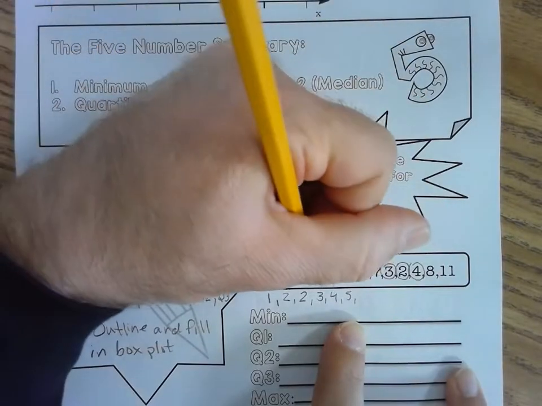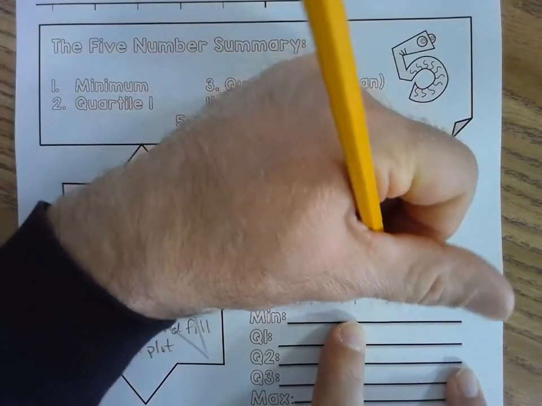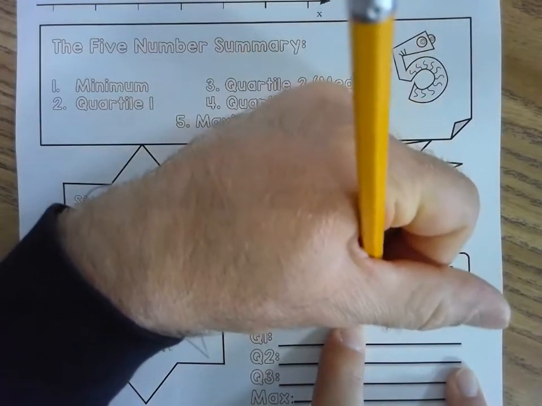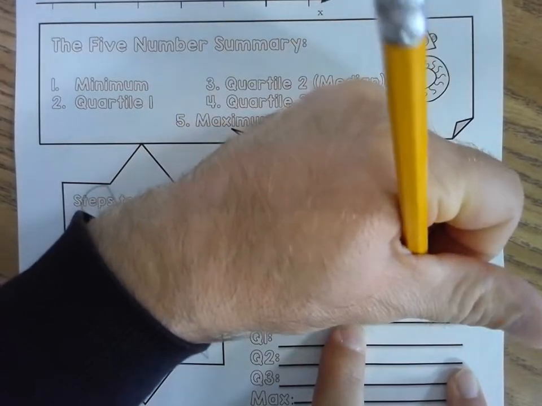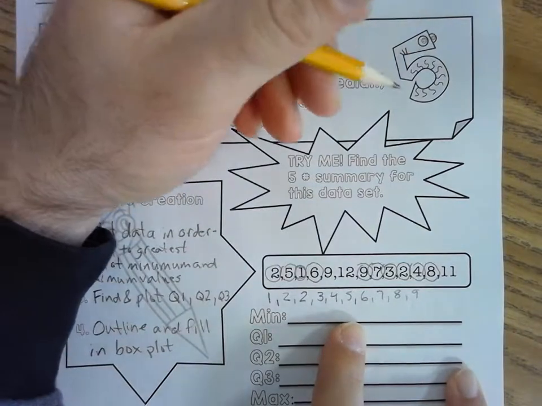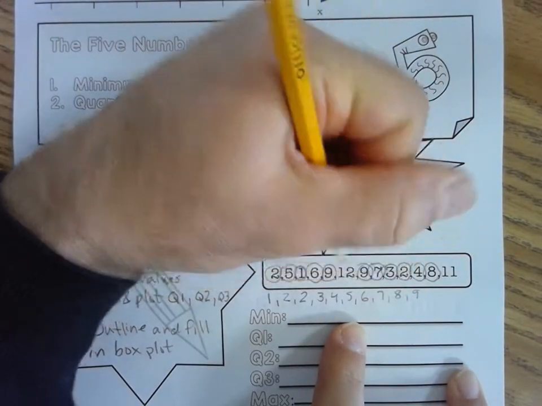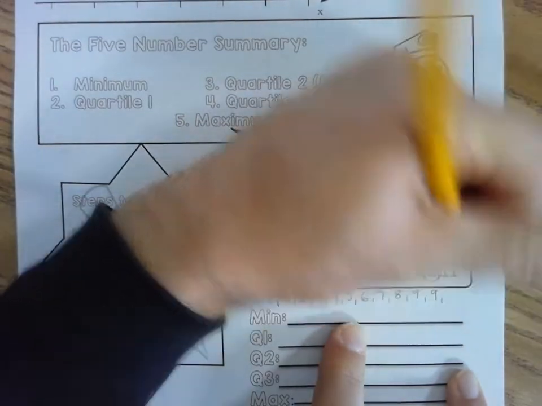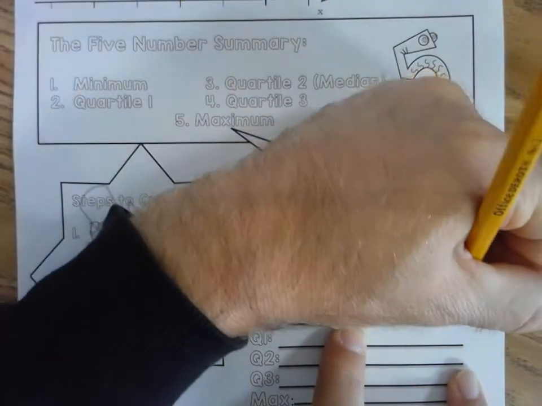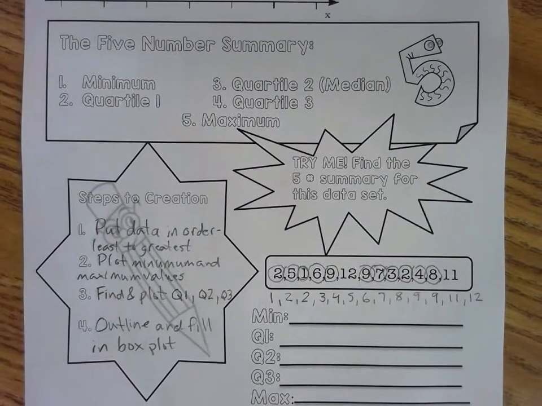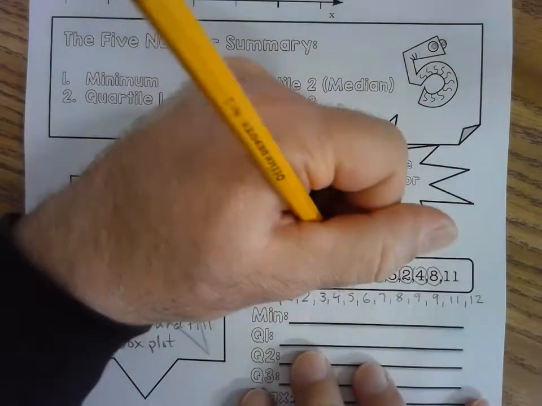Then we got 6, 7, 8, 9. Then I have another 9, so I got 2 9s. And then I have 11, 12. Okay, now that's my numbers in order from least to greatest.